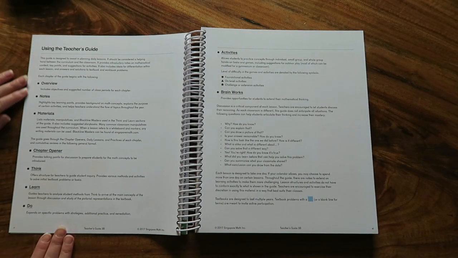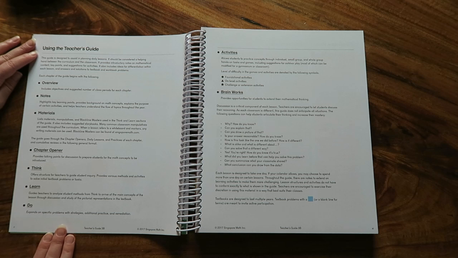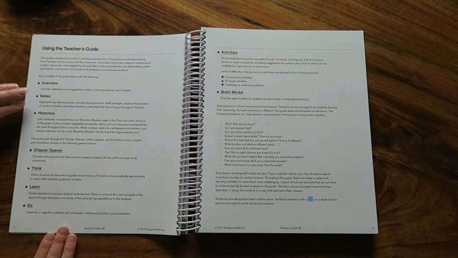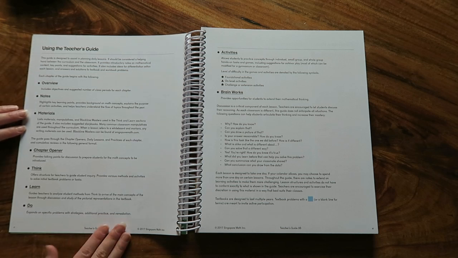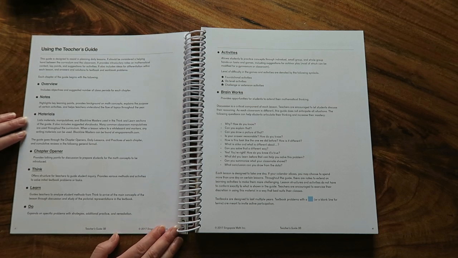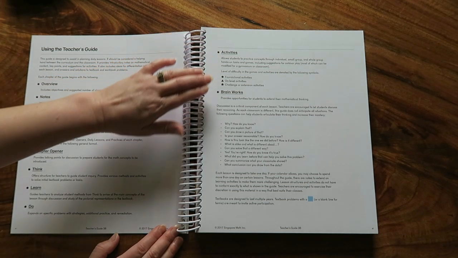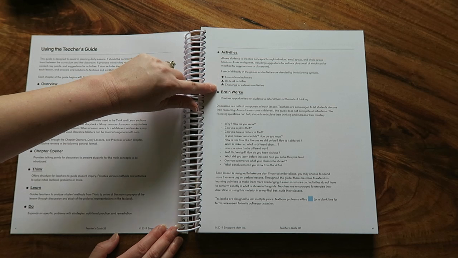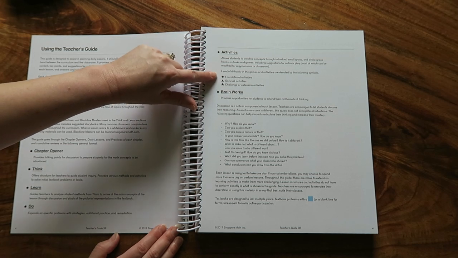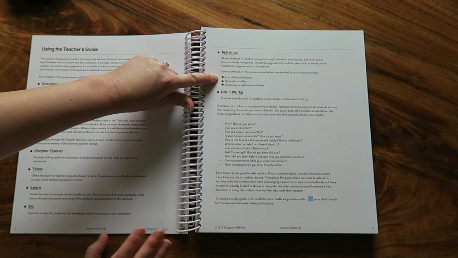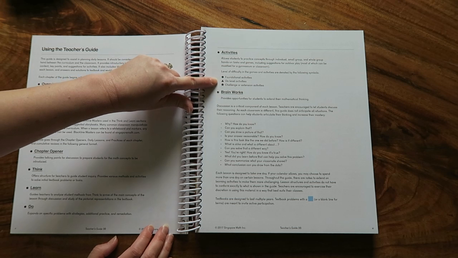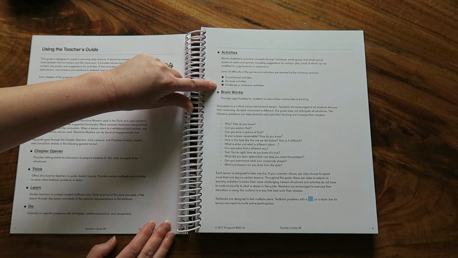This is how to use the teacher's guide. Every chapter does have an overview. It has our notes and the materials that I'll get into for every chapter. And then for every lesson, there will be a chapter opener, a think, learn, do, activities, and then brain work. And these little symbols are very important because the circle means those are foundation activities, the triangle are on level activities, and the star is challenging or extension activities.